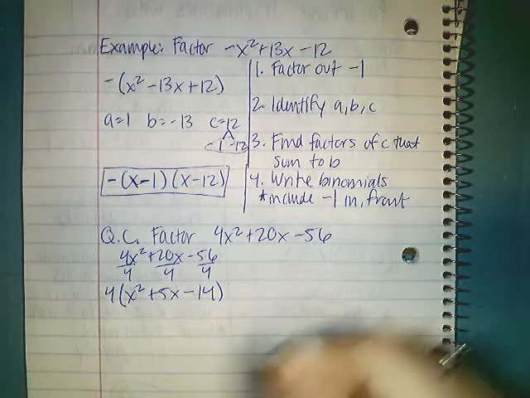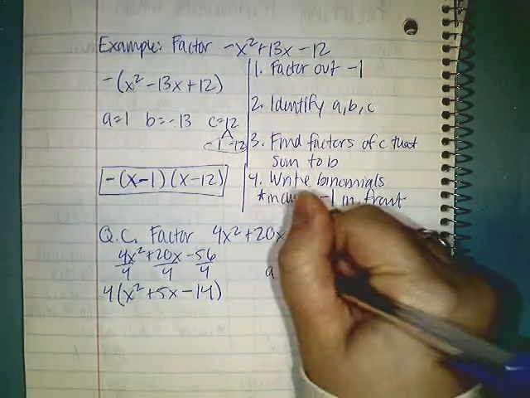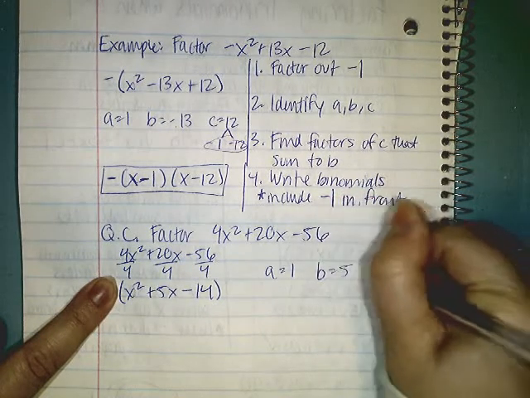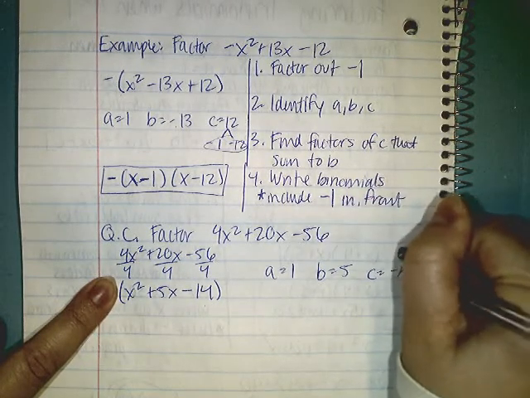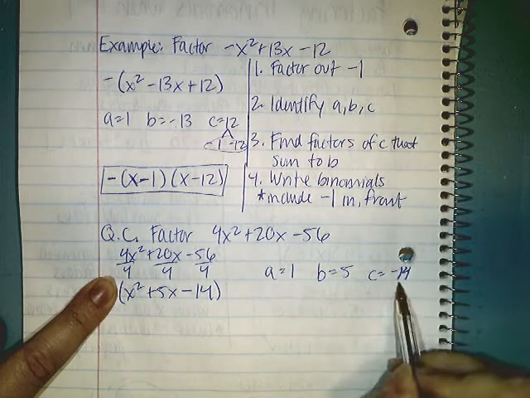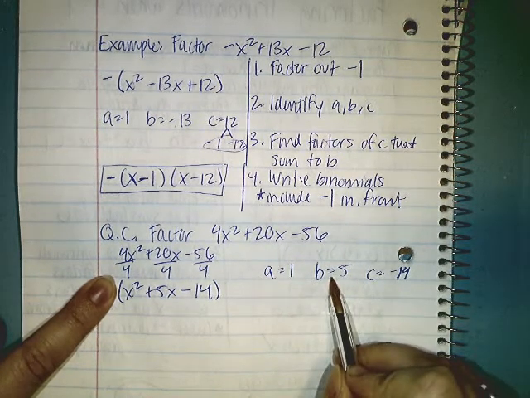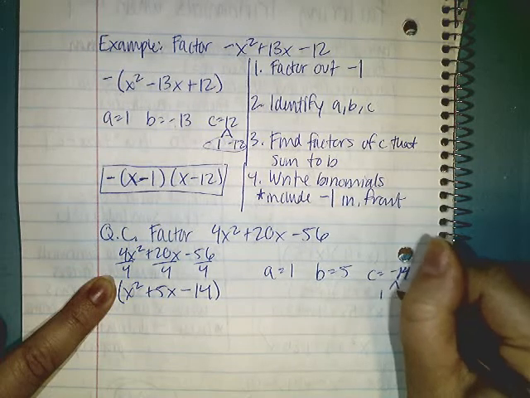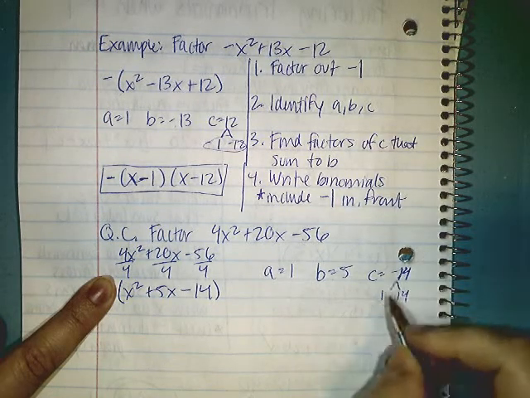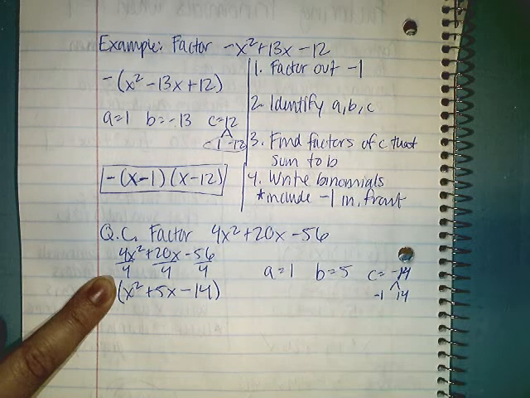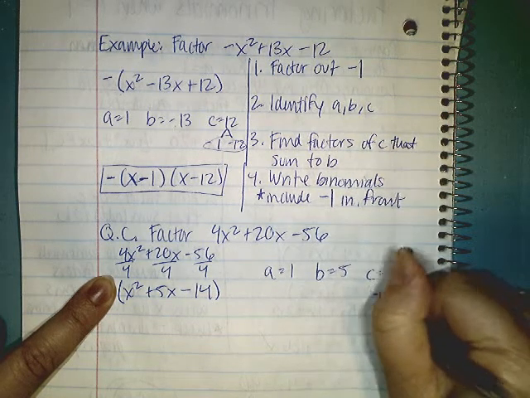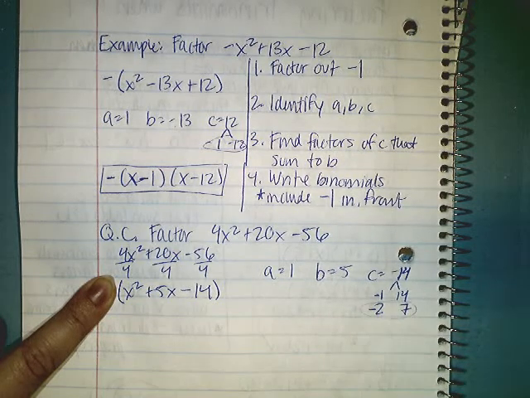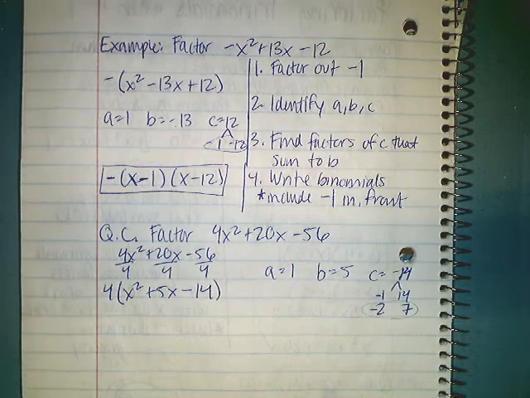Now I can factor this per usual. So I know A is now 1 because I'm ignoring the 4 in front. B is 5. C is -14. So now it needs to multiply to a negative but add to a positive. So I'm going to list my factors of 14. I have 1 and 14. Since they add to a positive, I know the lower number will be negative. I have -2 and 7, which indeed add to 5, so those will be my factors here.